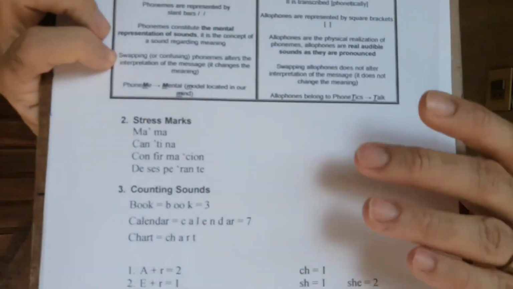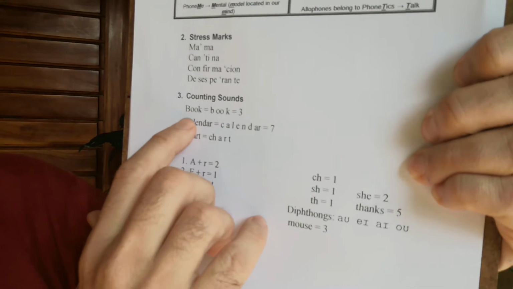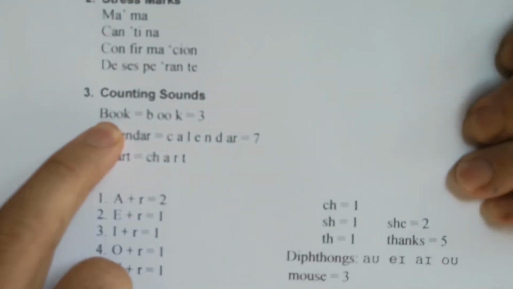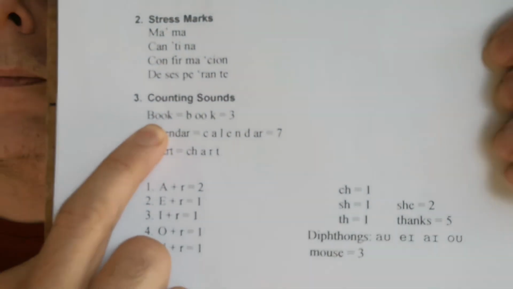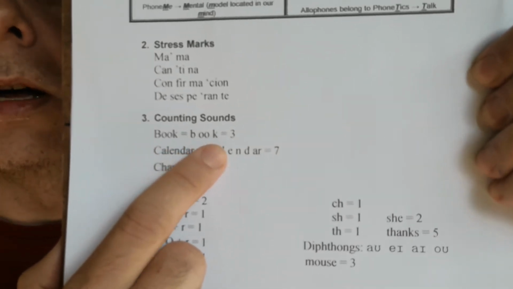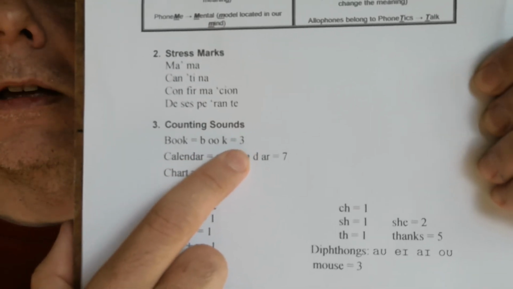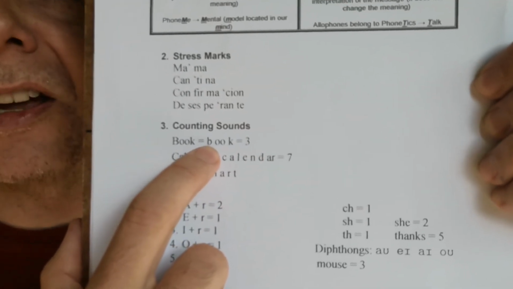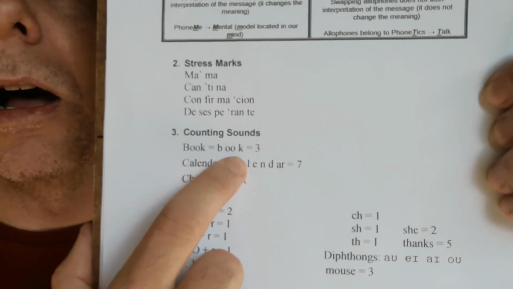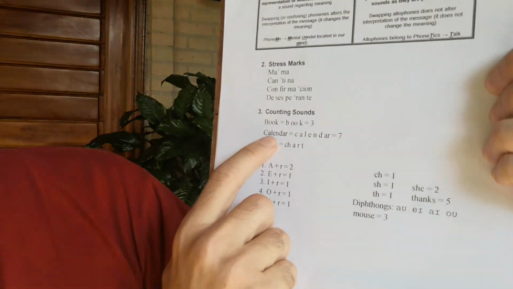The second exercise is a little bit more challenging. It's about counting sounds. Okay? So notice that the first word is book. How many sounds does the word book have? Well, it's b, u, k, book. 3 sounds. Not letters, not syllables. Sounds. B, u, k, book. 3. Then we have calendar.